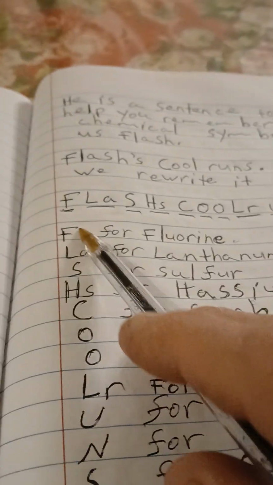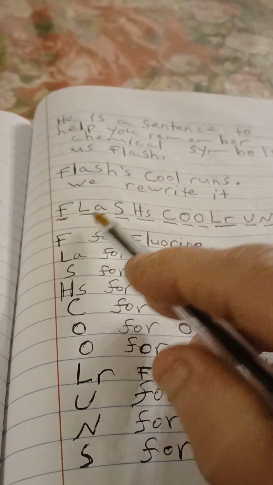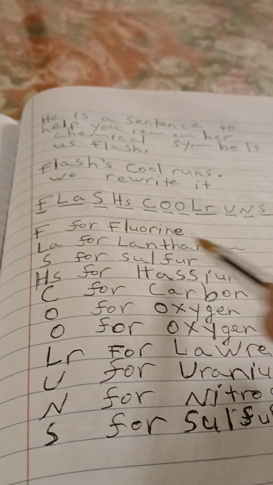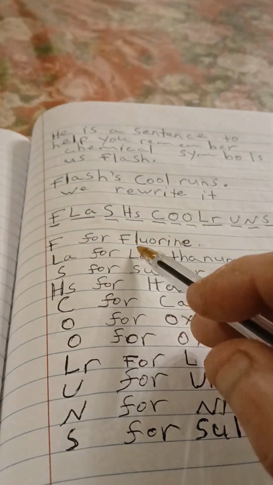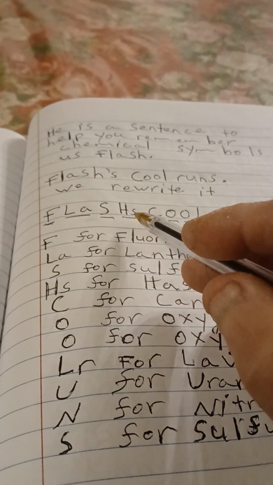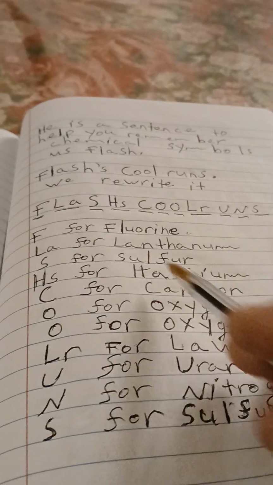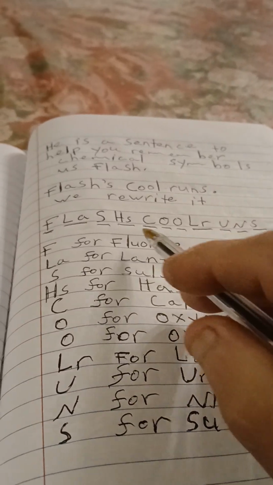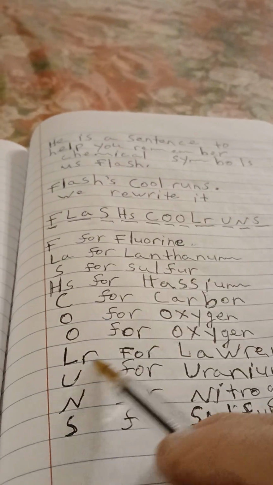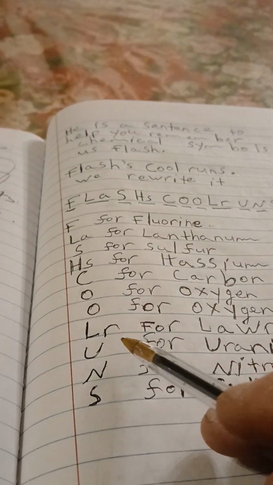So we got capital F for fluorine, capital L and a small a for lanthanum, capital S for sulfur, capital H and a small s for hassium, capital C for carbon, capital O for oxygen, capital O again for oxygen.